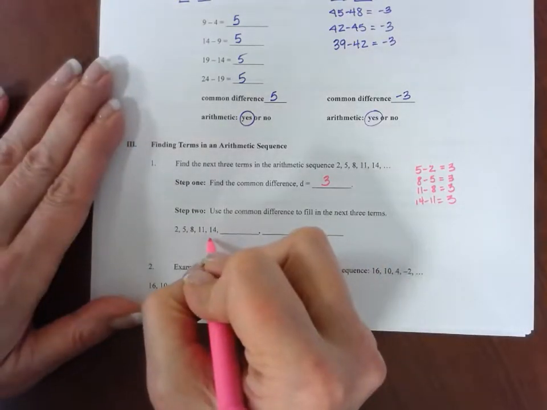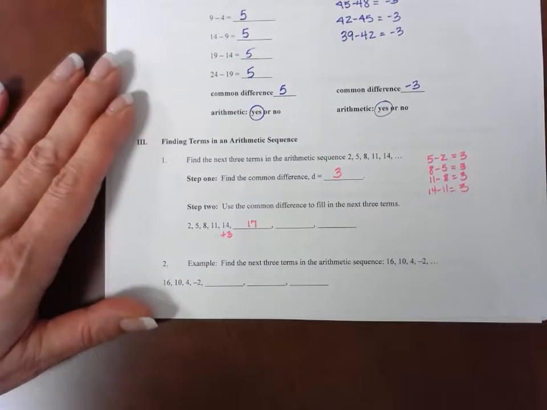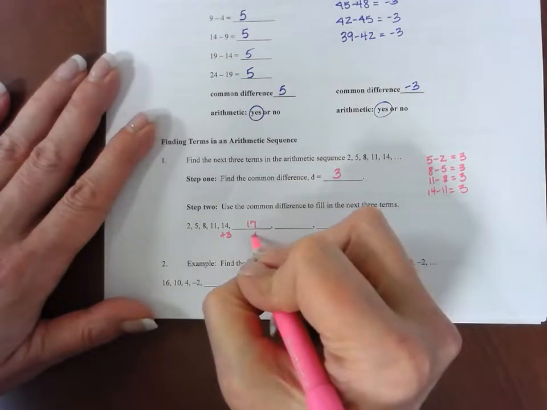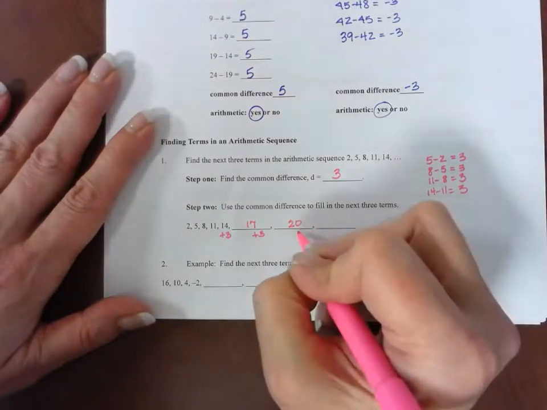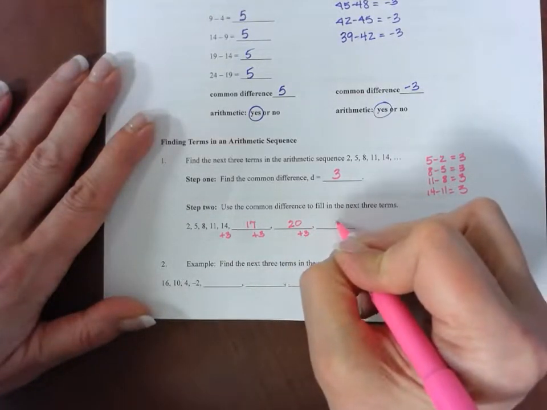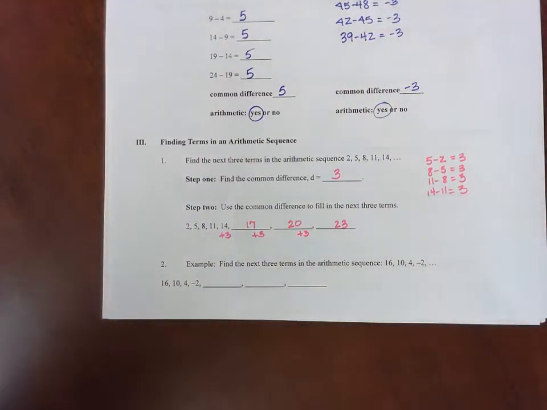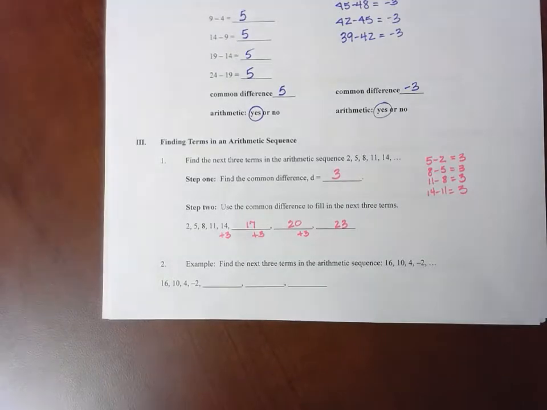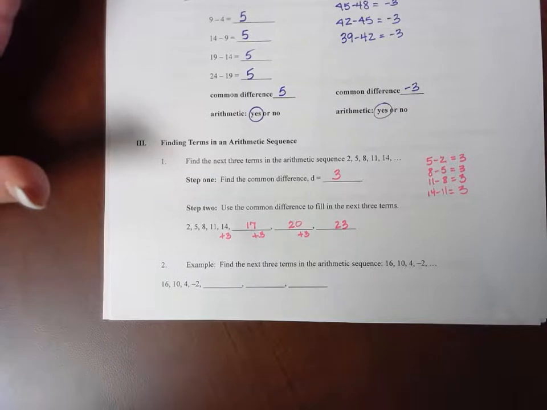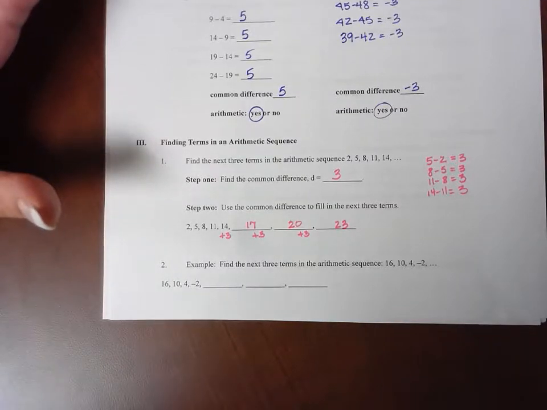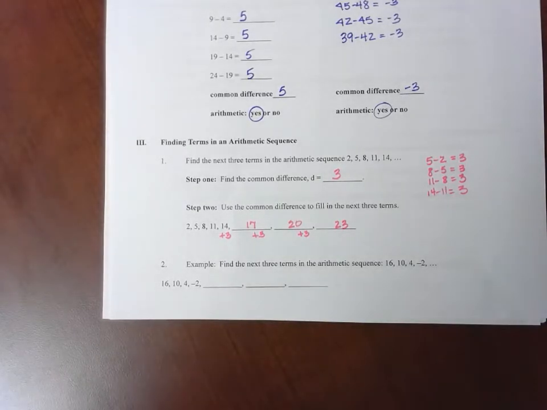So if I have 14, 14 plus 3 gives me 17. 17 plus 3 is going to give me 20. And 20 plus 3 is going to give me 23. Good. Okay, so what's going to be my common difference for the next one?